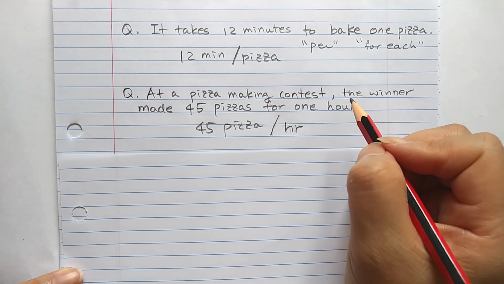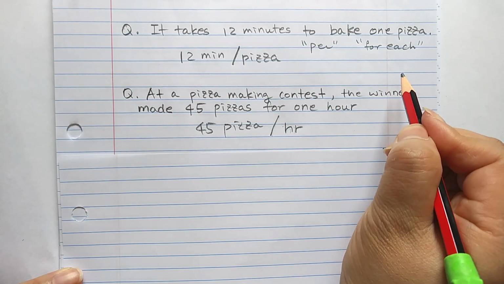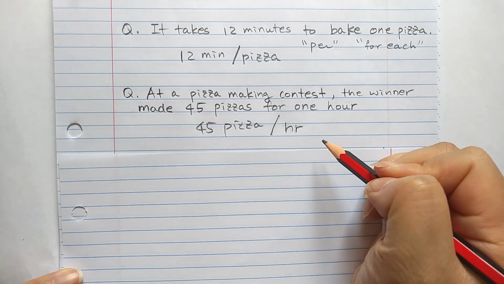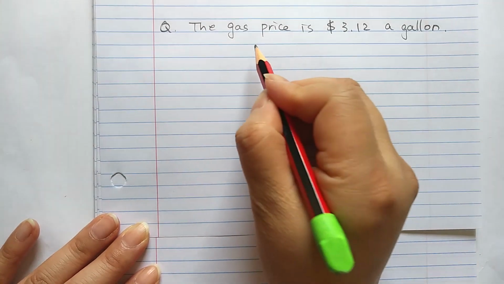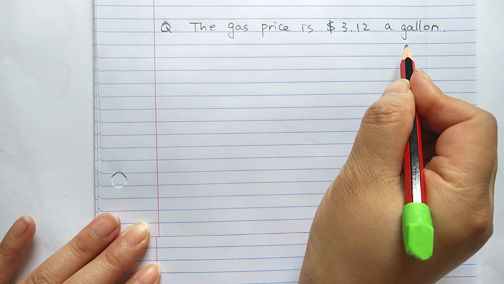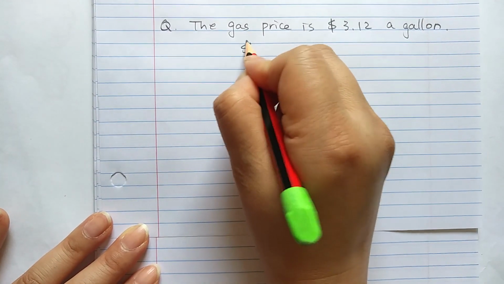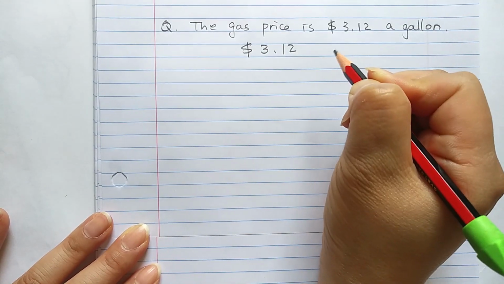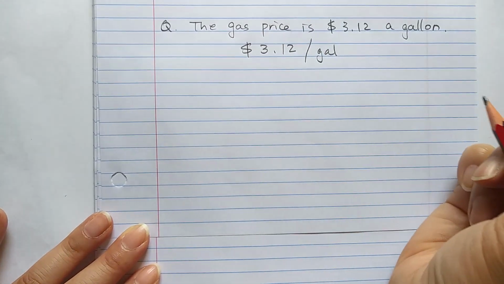So the trick is, if you can fit one of those words in a statement, then it is easy to convert it to a rate. The gas price is $3.12 a gallon. So the rate is going to be $3.12 per gallon. So per gallon.